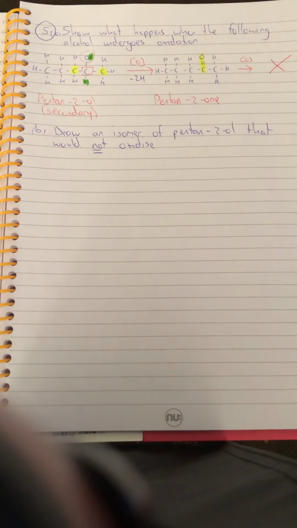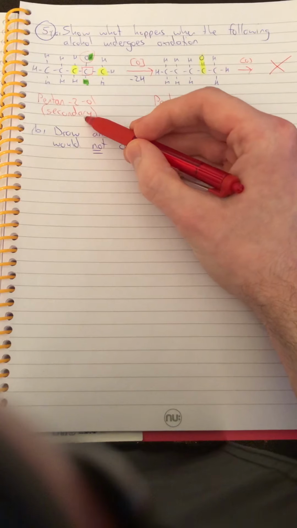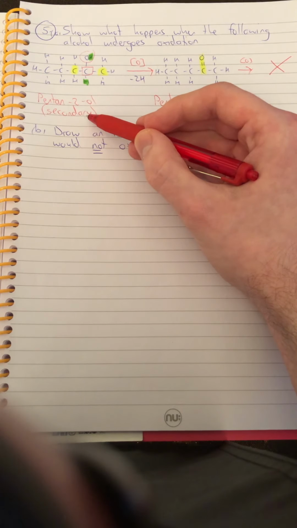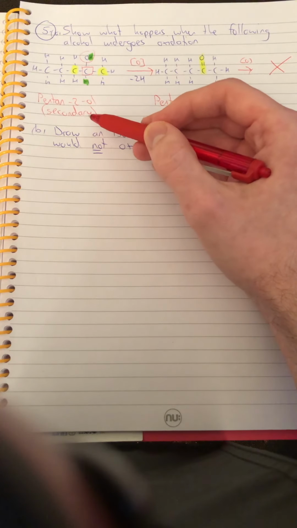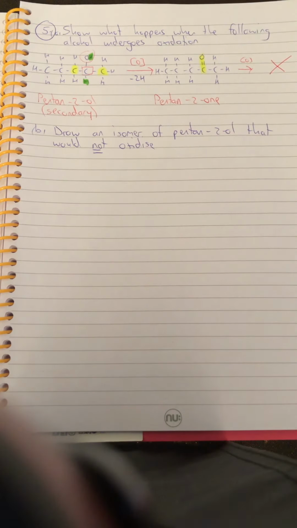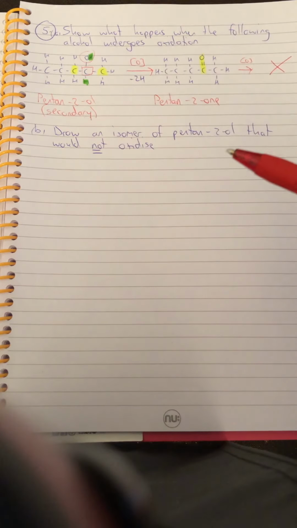Now, pentan-2-ol is a secondary alcohol. If we drew a primary alcohol, that would oxidise into an aldehyde and a carboxylic acid. If we drew a tertiary alcohol, that doesn't oxidise, so that's what we want.